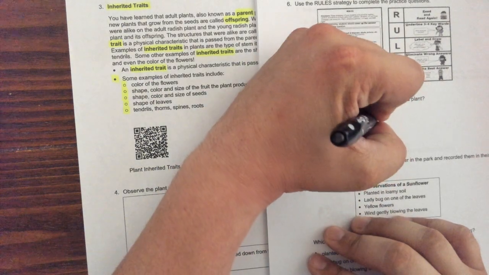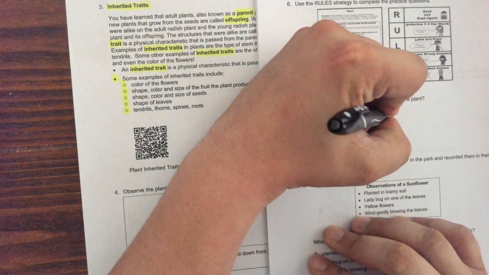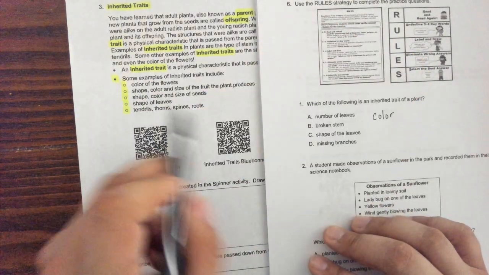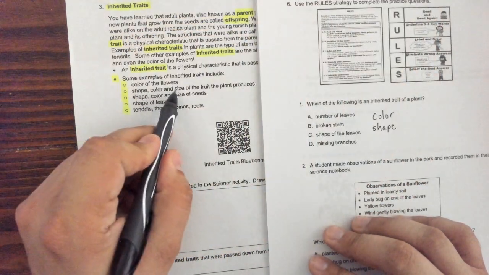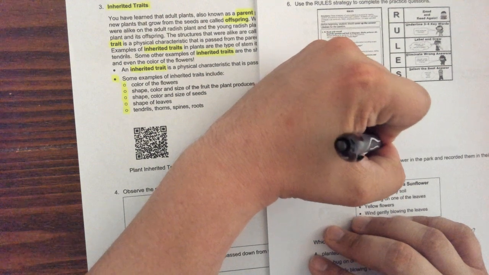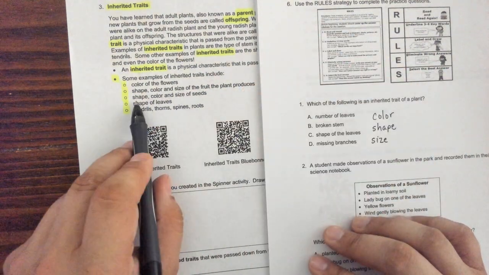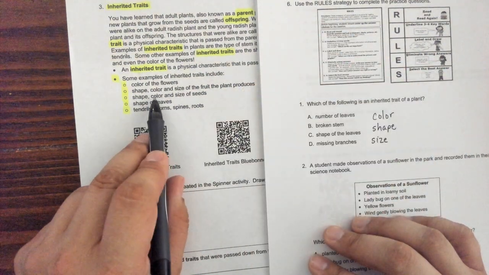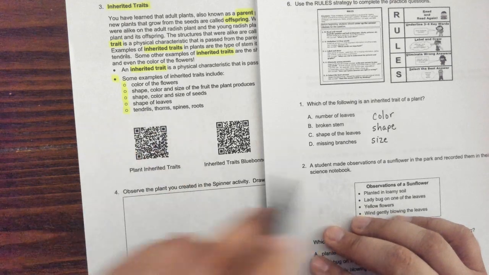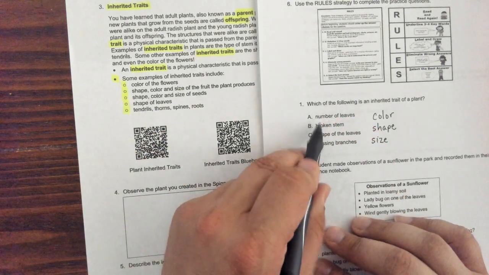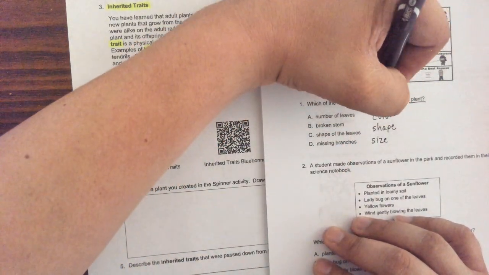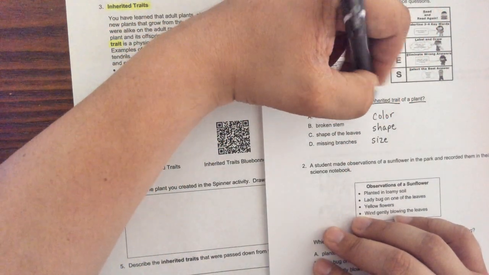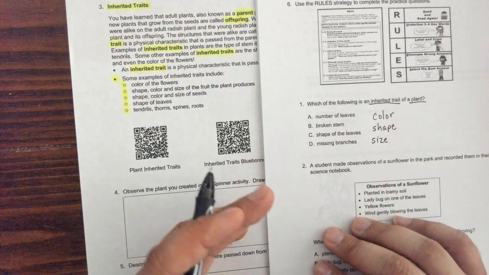So we can say color, shape, size. So we have these key words that will be matching here now. So we want to do plant, inherited traits, and we have our 3 words that we would use.